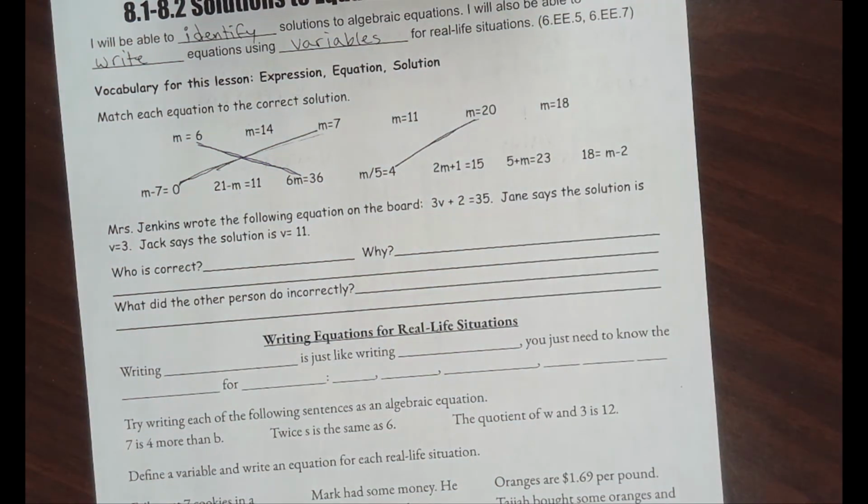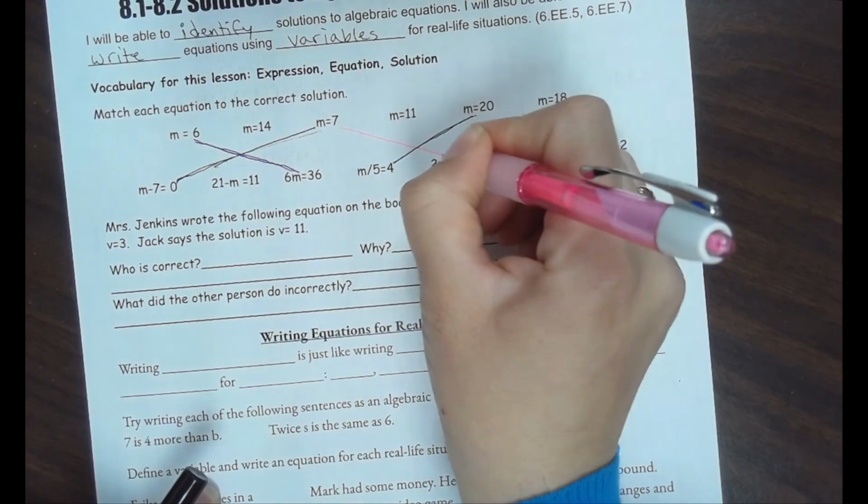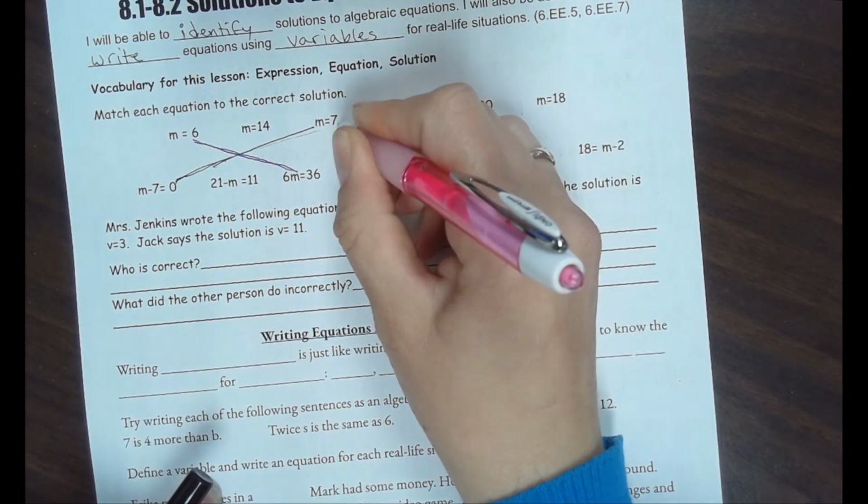Ooh, 2 times m plus 1 gives me 15. So what can I multiply by 2 and then add 1 to it and get 15? Well, if I subtract 1, which would be going backwards, that would mean that 2 times m has to give me 14. So 2 times 7 gives me 14. So 7 is the solution for 2 of these equations.